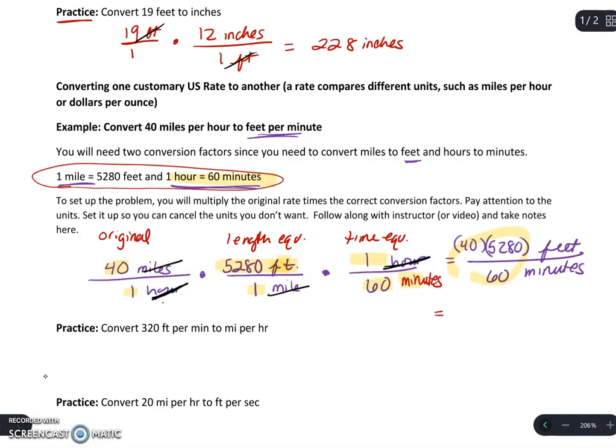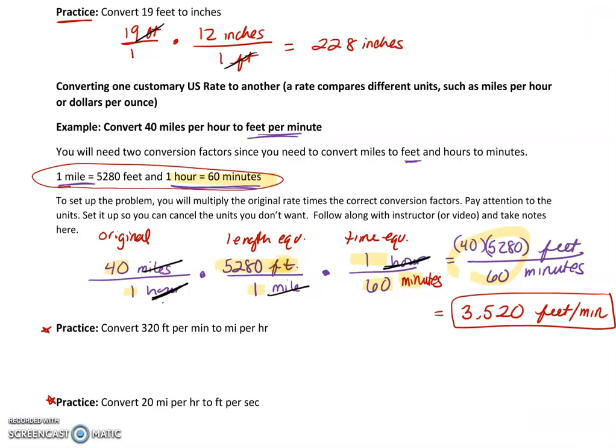So how we would do that is just crunch the number there, and we end up with 211,200 feet divided by 60, which gives us 3,520 feet per minute. That's our answer for that one. Here's 2 for you to try. Just pause the video and then I'll pop those in.